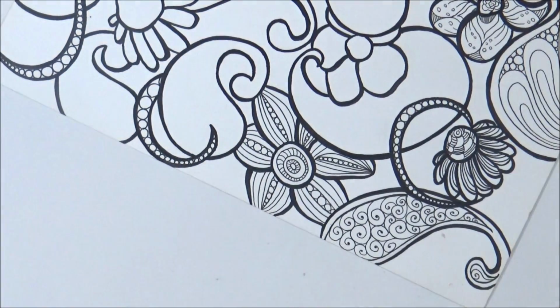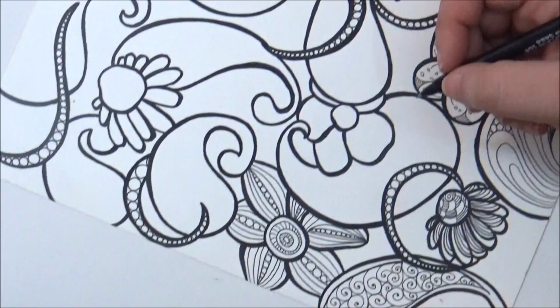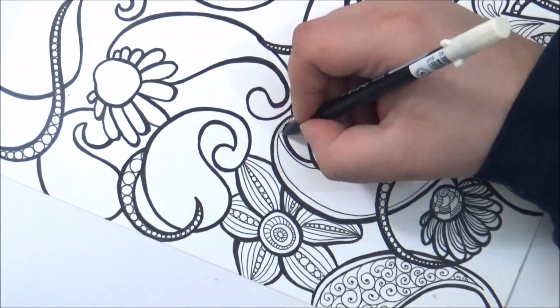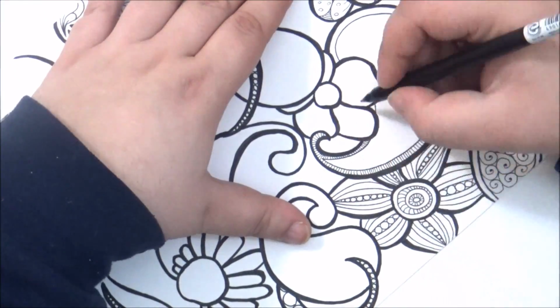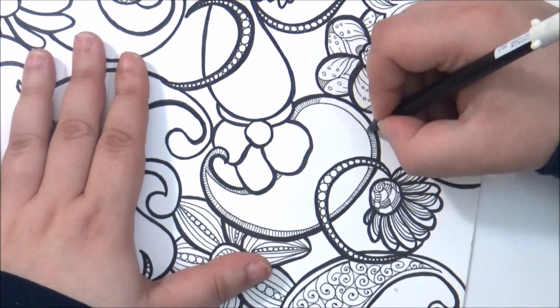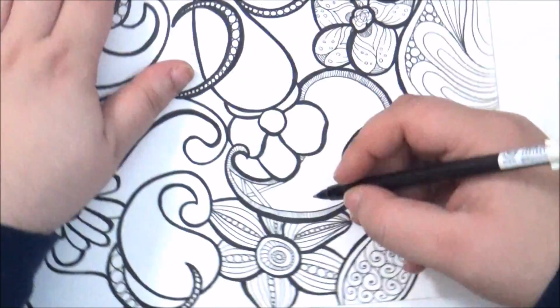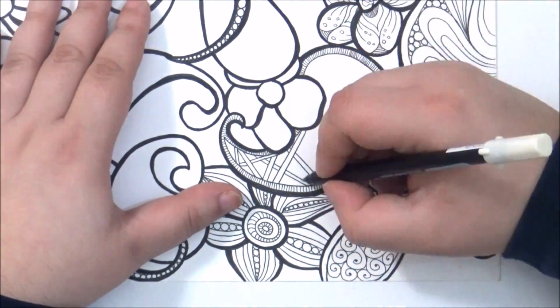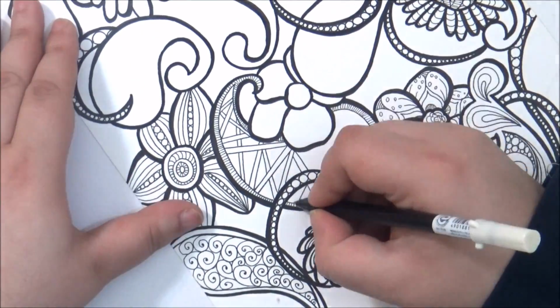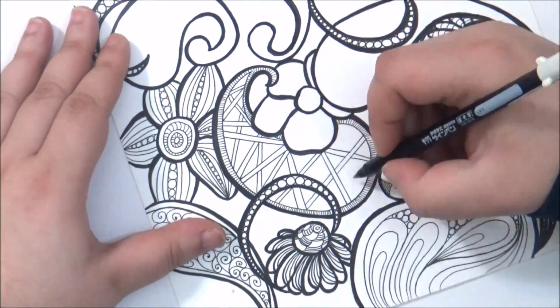So what I've been up to lately, the past week or so, I've been cleaning out all of my art supplies. I've gotten rid of a lot of things, some paint that I haven't used in a long time, and markers that I'm not a fan of. So what do I do with all of my supplies that I'm no longer using?